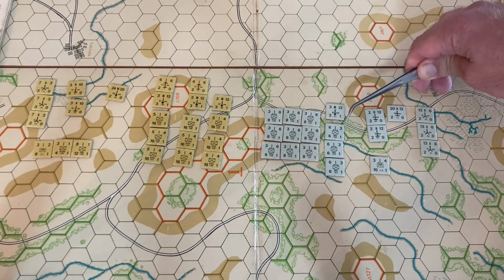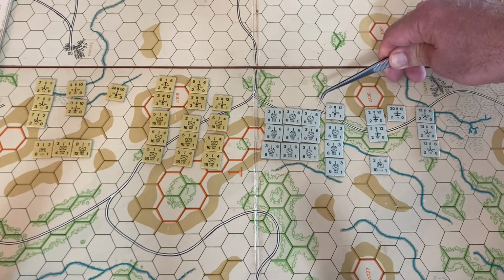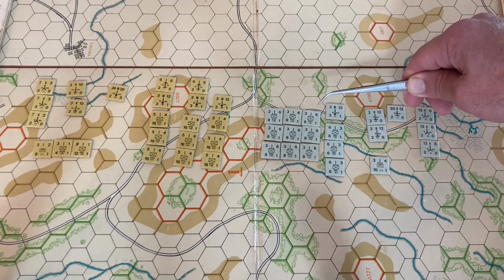So each hex is 250 meters. So this one has a range of 750. This has a range of 1.5 kilometers for the normal rifle platoon with LMGs. Like, that isn't very realistic. So I think they've actually factored the SMGs into here.